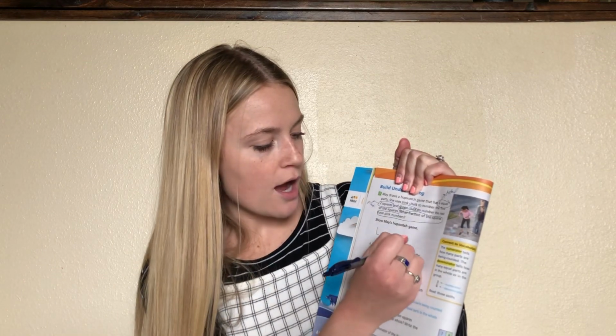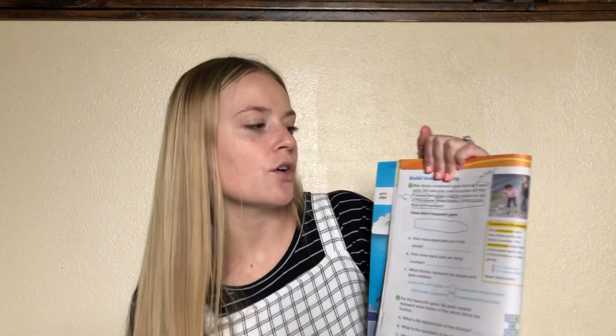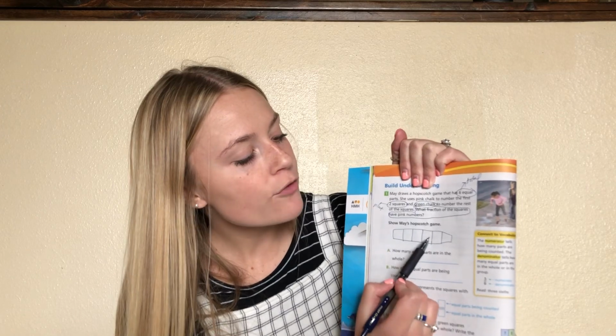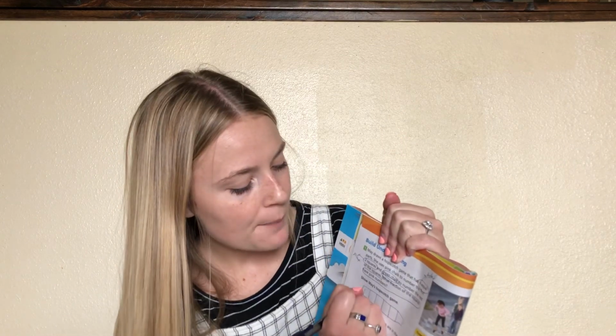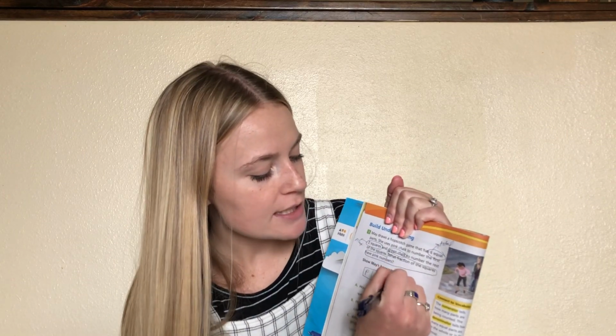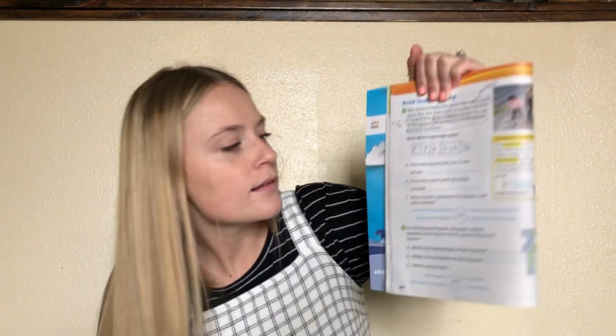So I'm going to draw this rectangle and divide it into 6 equal parts. So I'm going to draw 5 lines. 1, 2, 3, 4, 5. Again, you kind of have to eyeball it and just do your best judgment. So 1, 2, 3, 4, 5, 6 equal parts. The first 2 squares are pink, so I'm going to write P for pink. And then the rest are green, so I'll just write G for the rest of them. All right, how many equal parts are in the whole is what part A says. There are 6 equal parts.